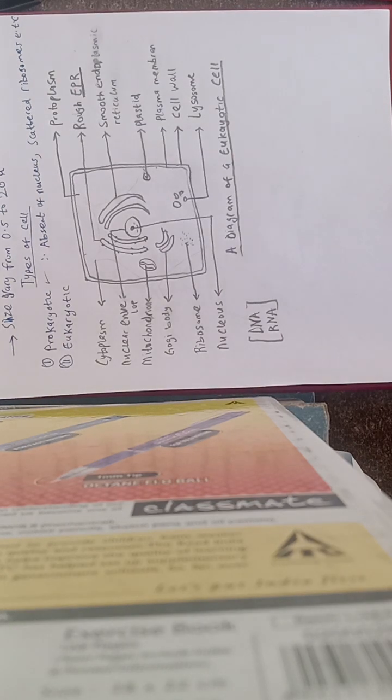While DNA is covered with protein sheet, distinct nucleus in the nucleus, while plastids and mitochondria are present in the cytoplasm.